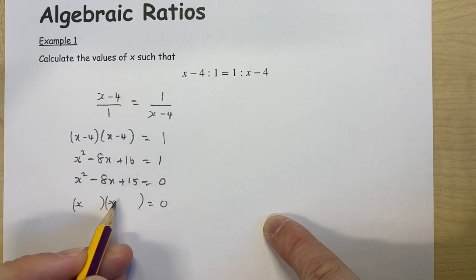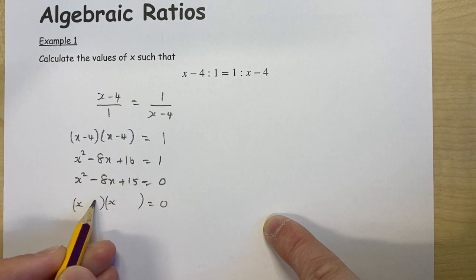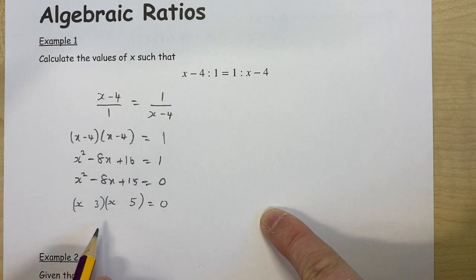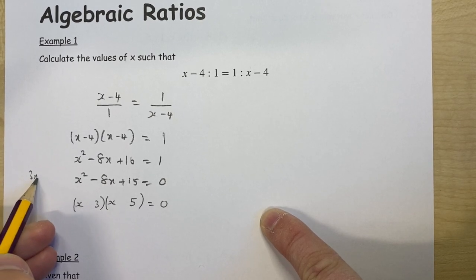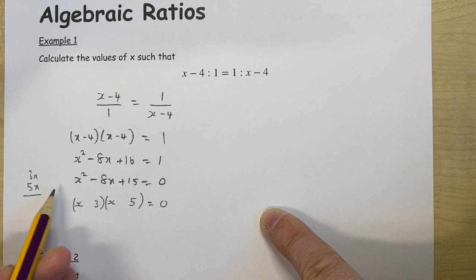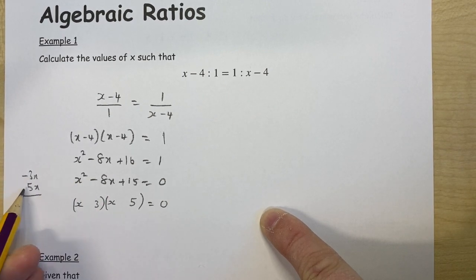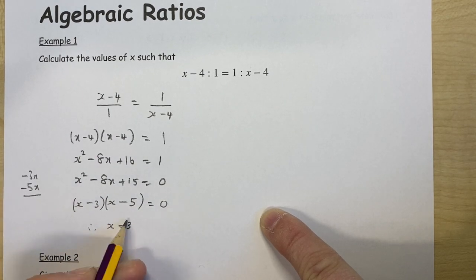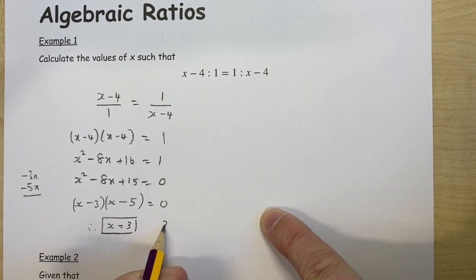So x squared is x times x. For 15, there are a number of options there, but 3 and 5 are the numbers to use. As I advised you, I would write 3 times x down. I would write 5 times x down, just to double check that you're doing it right, because we need to get minus 8, and you can see that that will happen as long as they're both negative. So therefore there's two answers. The first bracket produces the answer 3. The second bracket produces the answer 5.